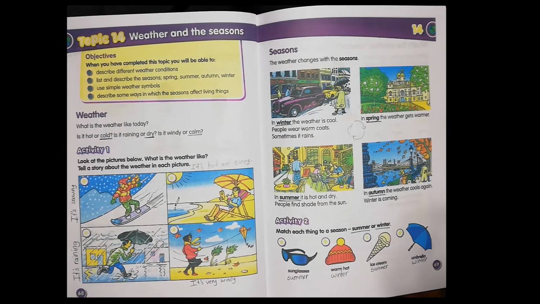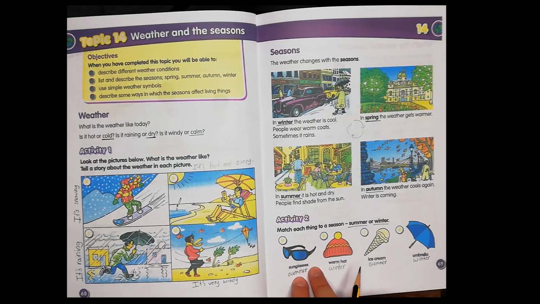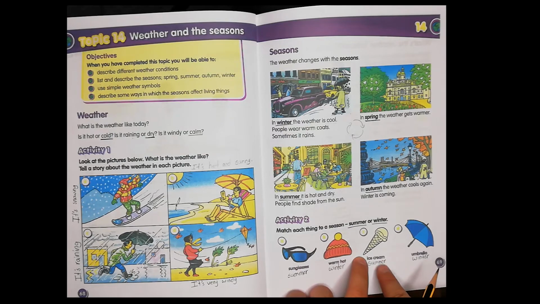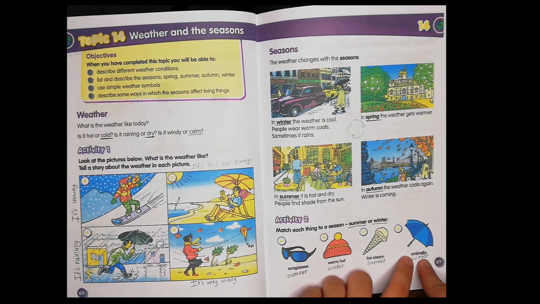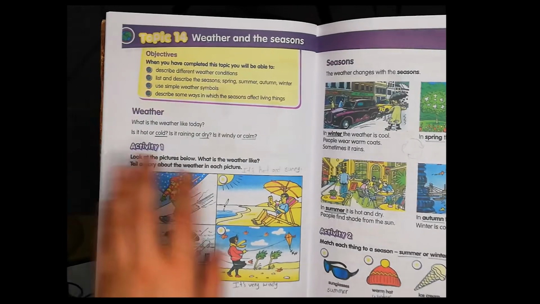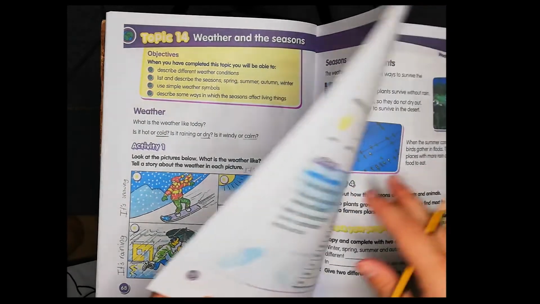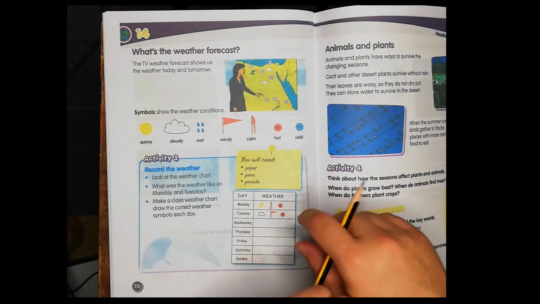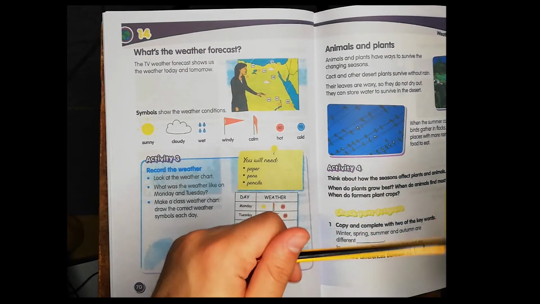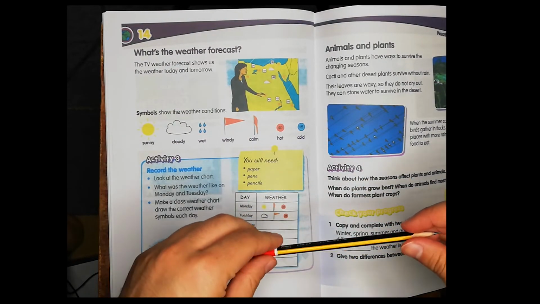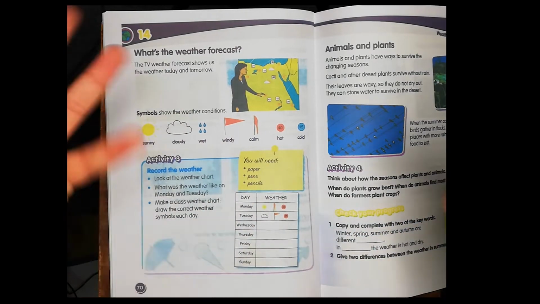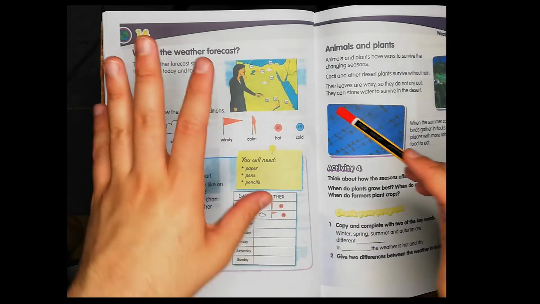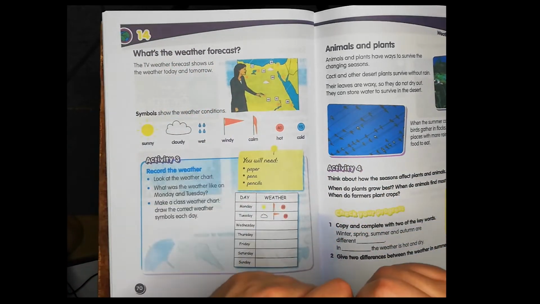Okay, so sunglasses in the summer, warm hat in the winter, ice cream in the summer, umbrella in the winter. Okay, that's very good. We can move on to the next page and check out what's the weather forecast. The TV weather forecast shows us the weather today and tomorrow. We will go through this in the next lesson. I'll just give you a quick idea of what these things are.